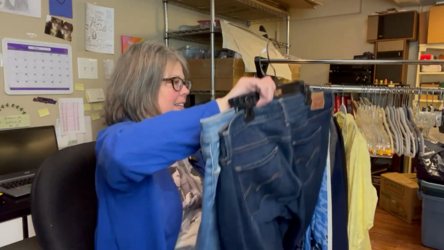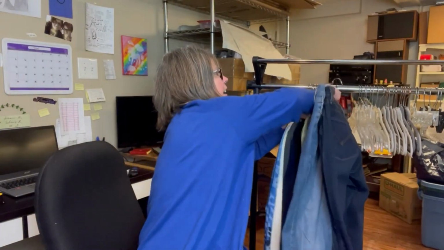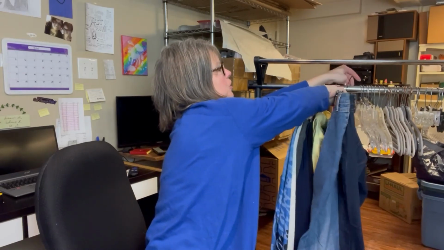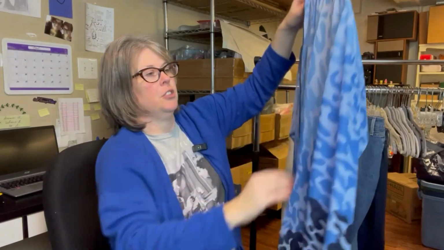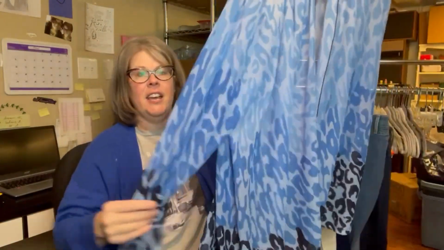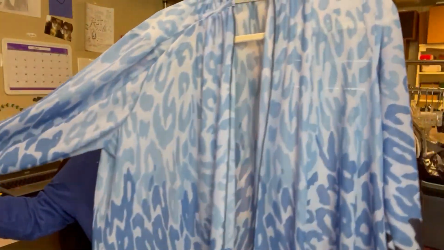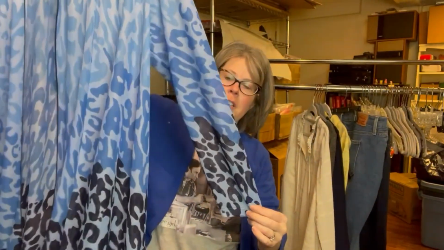So since I was only paying 99 cents, and that's a really good sell-through rate for jeans, because they tend to have slower sell-through rates because the market is just more flooded. So I grabbed those. Another Susan Graver. This is also an XL. It is just like an animal print, sheer, open front cardigan.